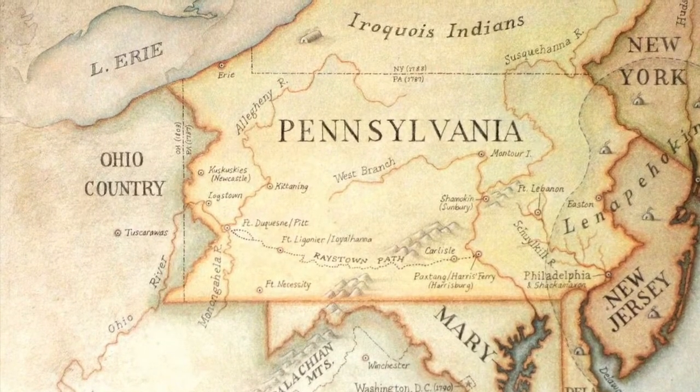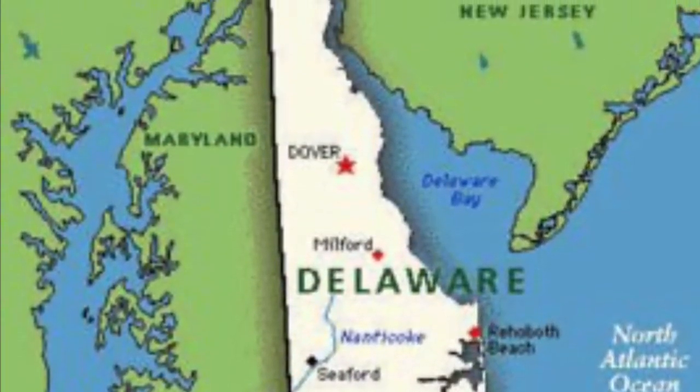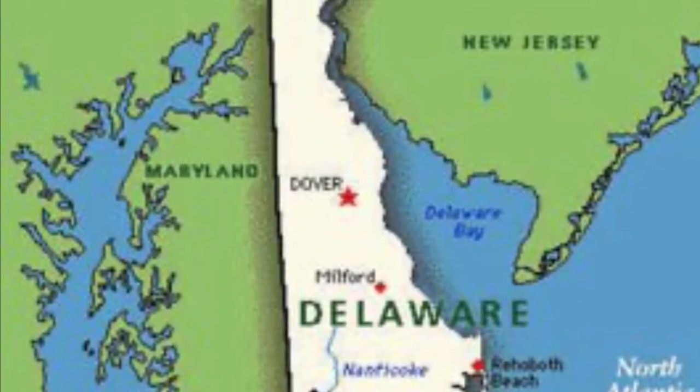And Delaware. The colonists chose to settle in Delaware due to the big trade between the 3 colonies and therefore allowed merchants and farmers to trade valuables.